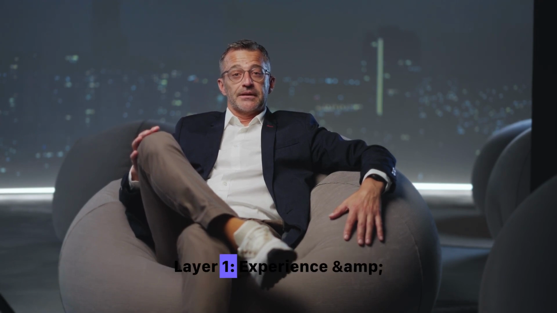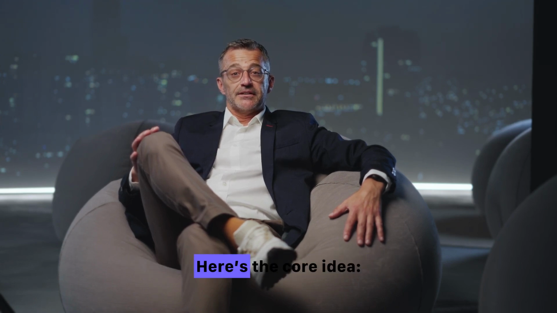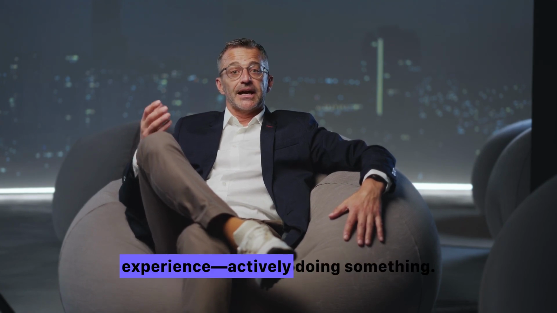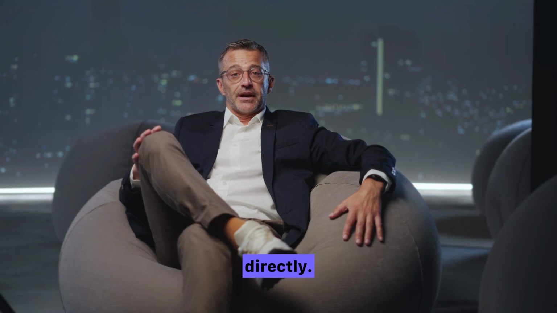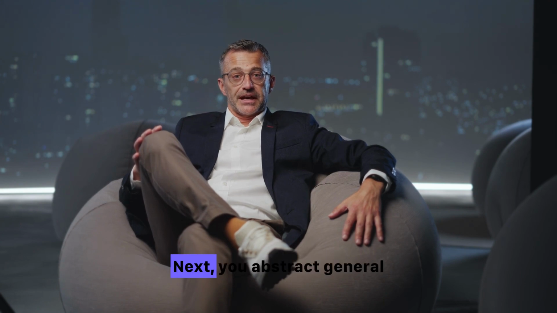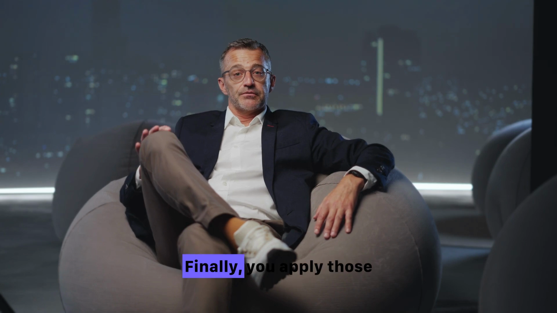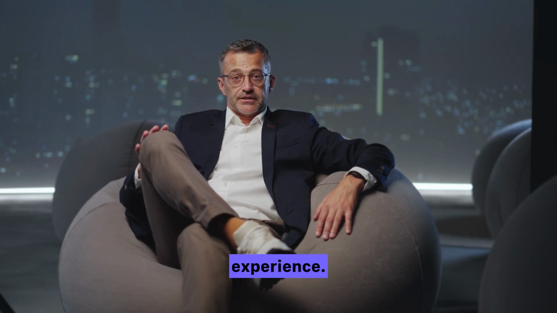Layer 1: Experience and reflection. Layer 1 comes from Kolb's experiential learning cycle. Here's the core idea. Learning starts with an experience, actively doing something. First, you experience something directly. Then, you reflect on what happened. Next, you abstract general principles from your experience. Finally, you apply those principles, creating a new experience.